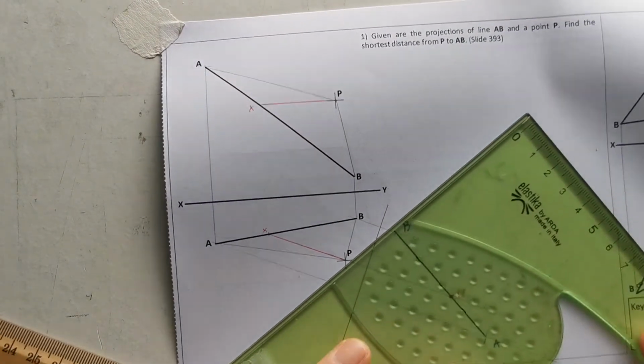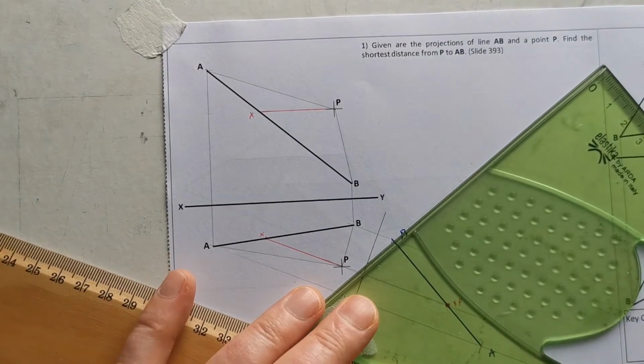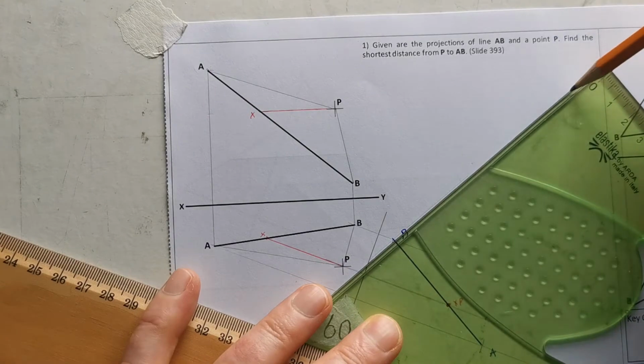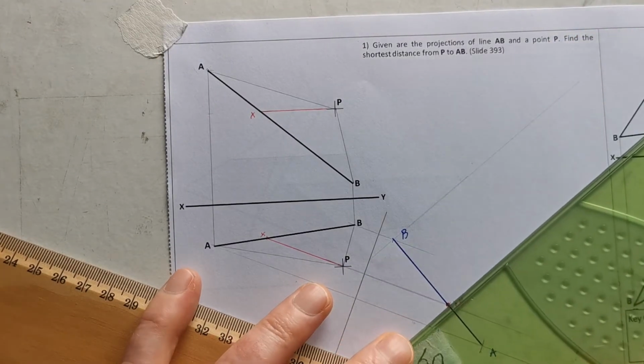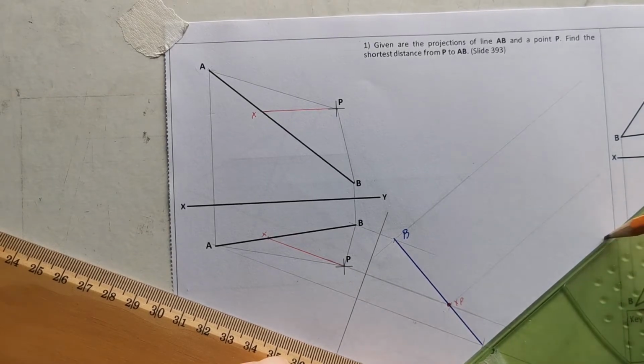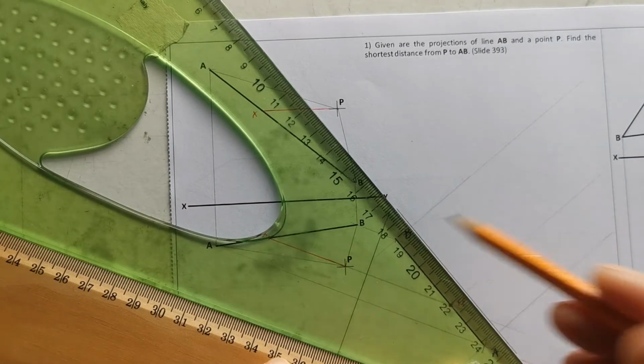So that's my angle. I'm going to keep the XY line pretty close here.